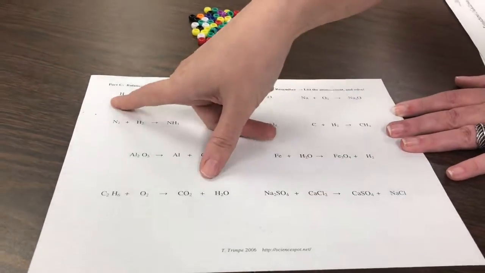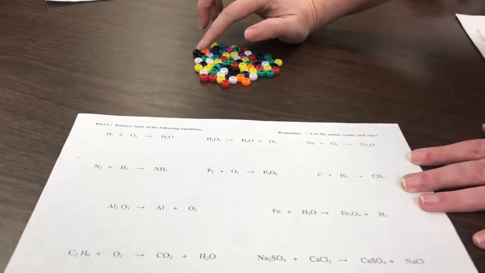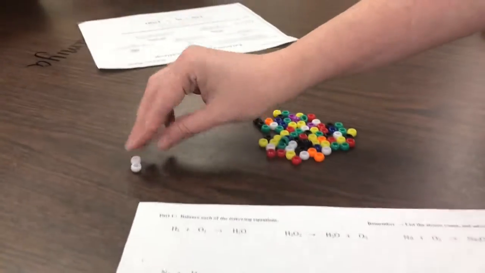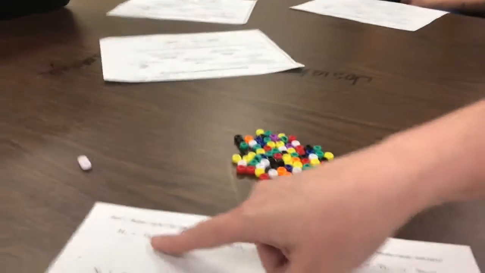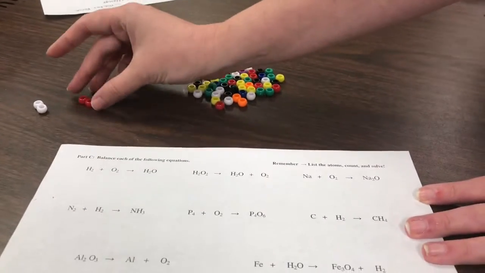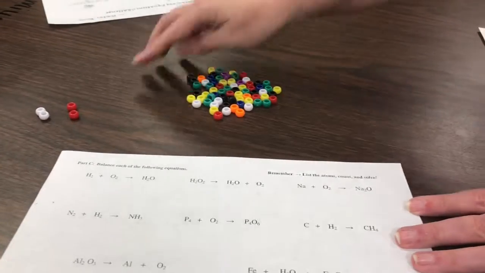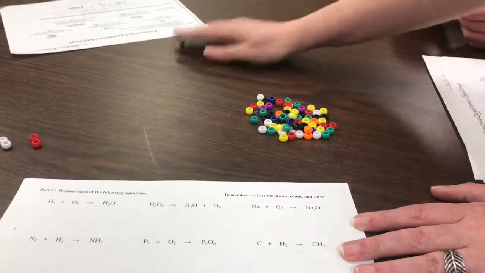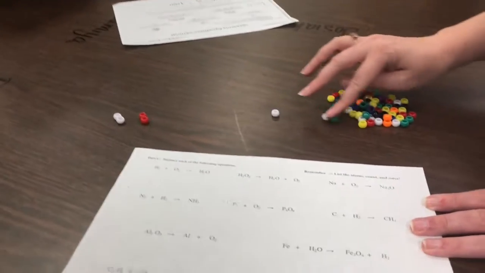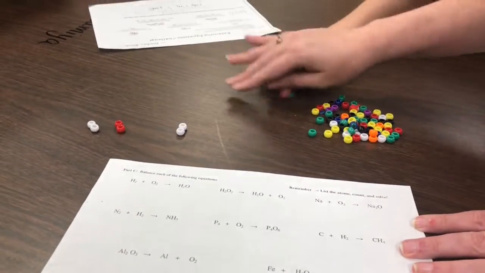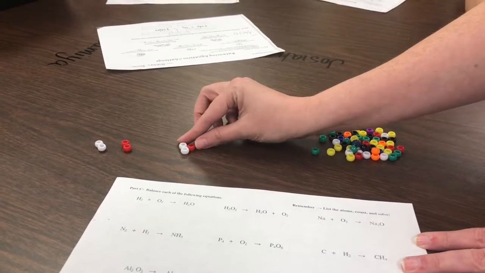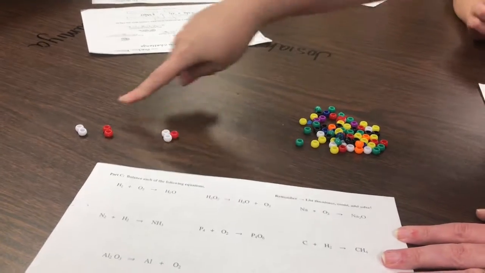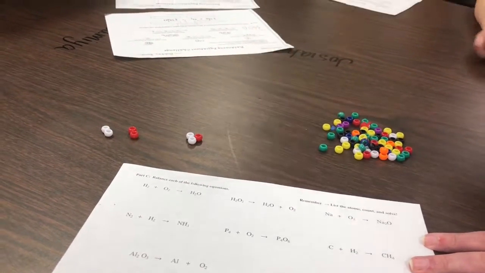Okay? So H2, we're going to use, let's use white to represent hydrogen. So H2 would be two whites together. O2 would be two reds together. So on one side of the equation, we've got H2 plus O2, and on the other side of the equation, we've got H2O. So H is our white, O is our red. Oxygen is red. So in order for an equation to be balanced, I've got to have the same number of each element on each side.